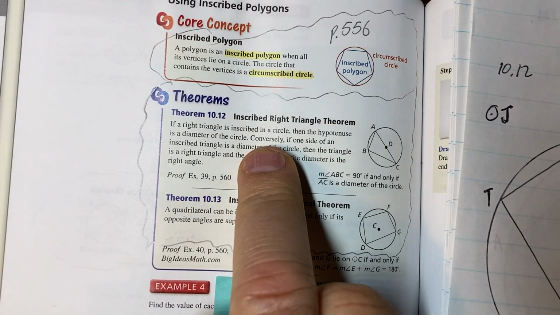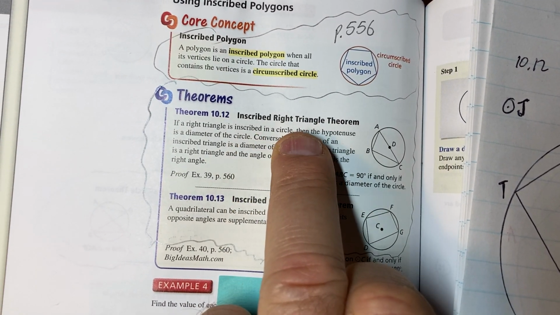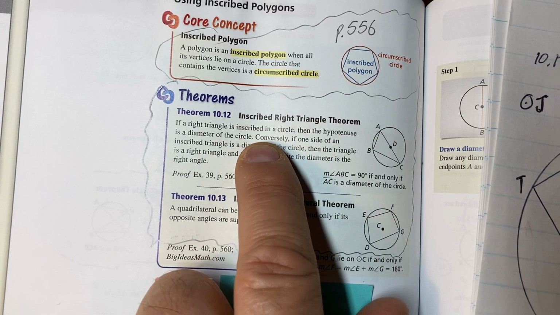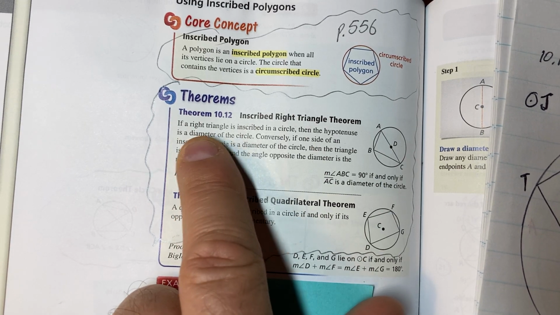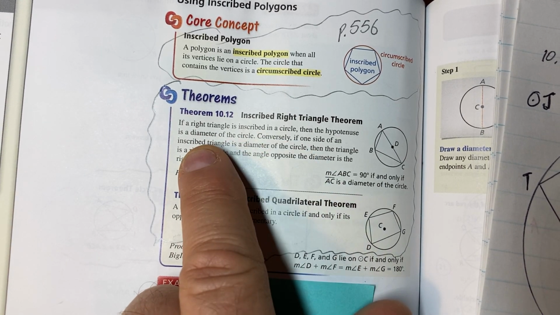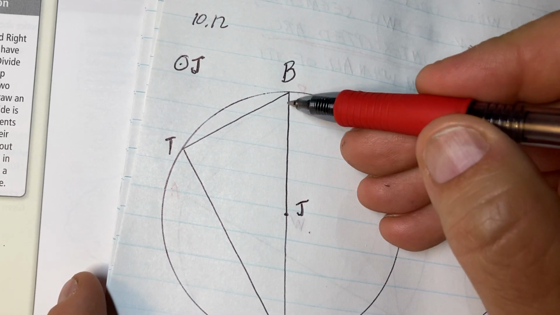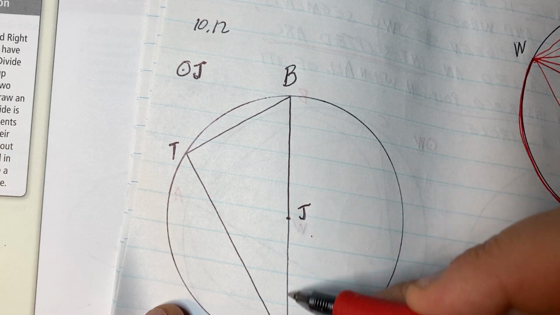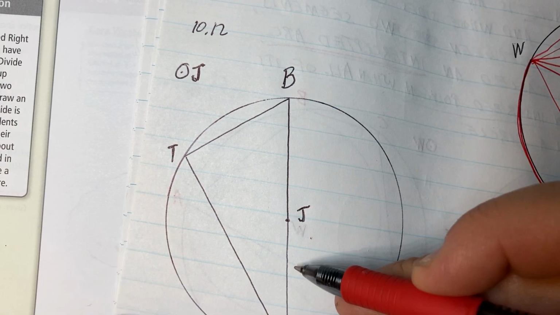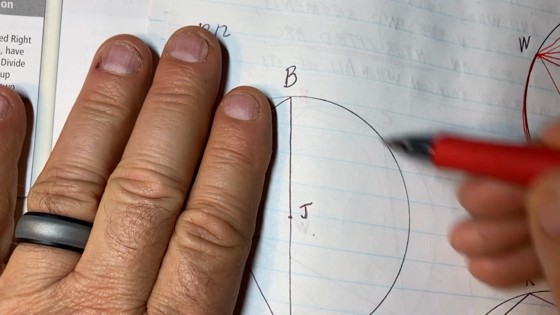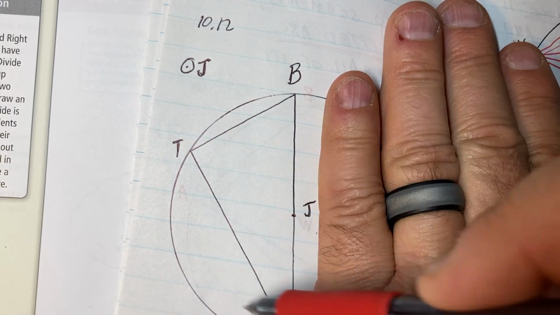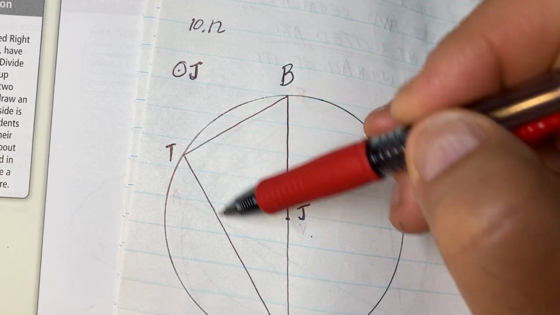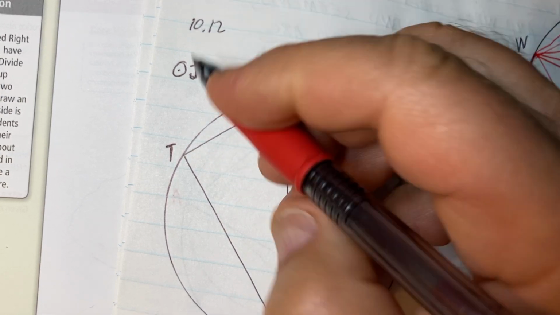Next one, 10.12, the inscribed right triangle theorem. If a right triangle is inscribed in a circle, then the hypotenuse is the diameter of the circle. Here's circle J. That right there is going to be a diameter. If that's a diameter, this arc is 180 degrees, and this arc is 180 degrees. Hey, look, we have an inscribed angle. That makes that 90.